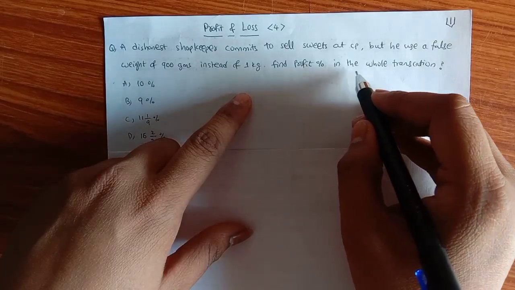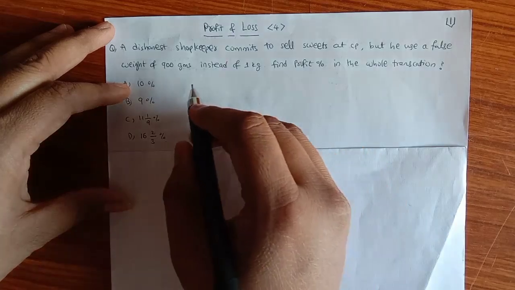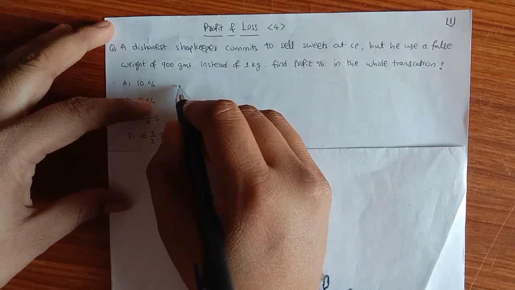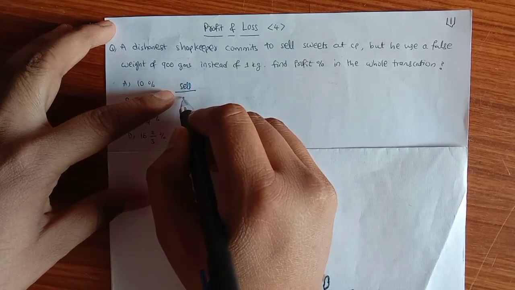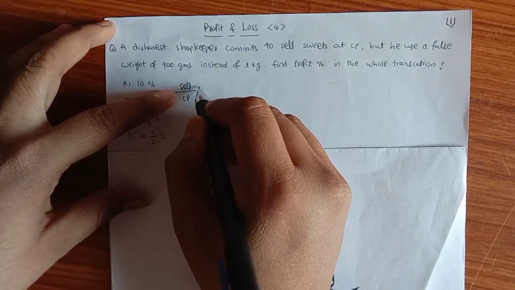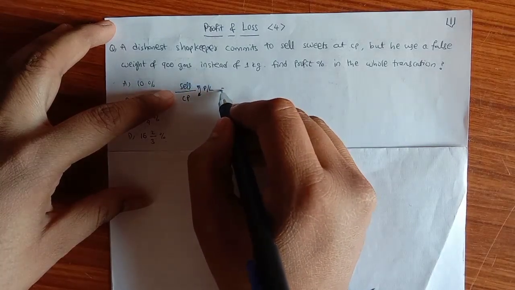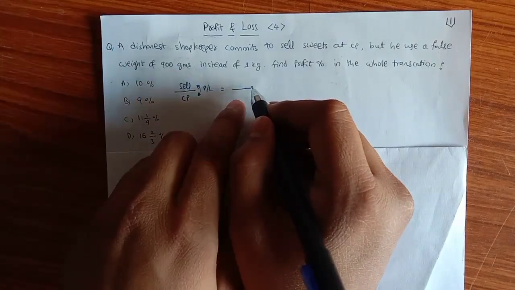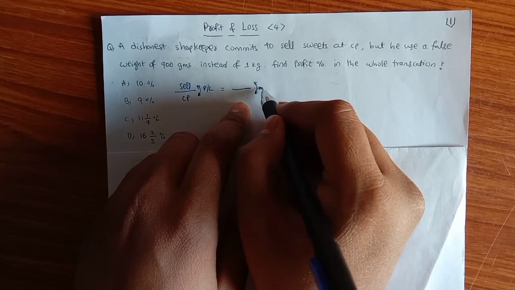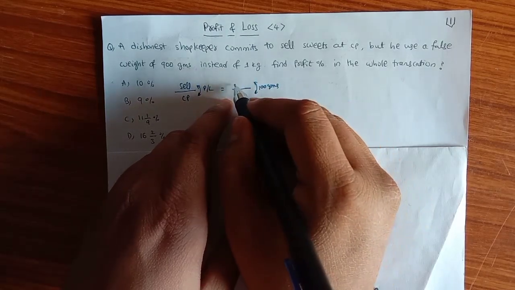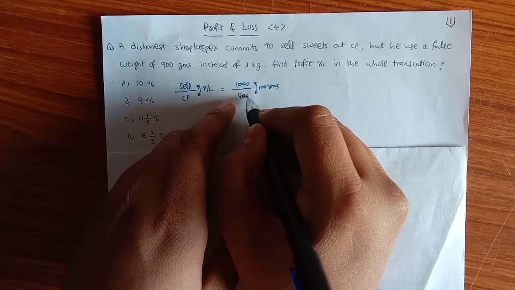Find the profit percentage in the whole transaction. See, for this type of question, we are using a trick: in the numerator you need to write sell, and in the denominator you need to write CP. The difference of this is profit or loss. Now, here the profit is 100 grams, meaning he is selling 1000 grams and the cost price is 900 grams.